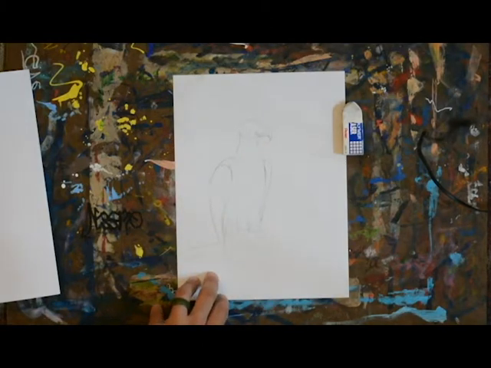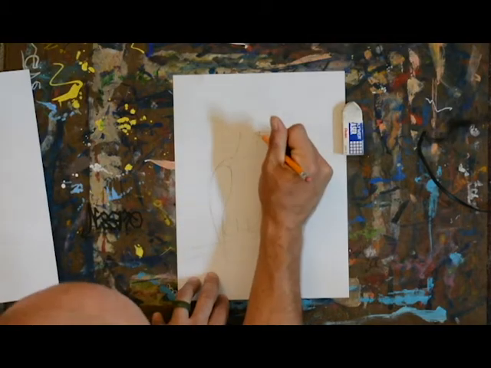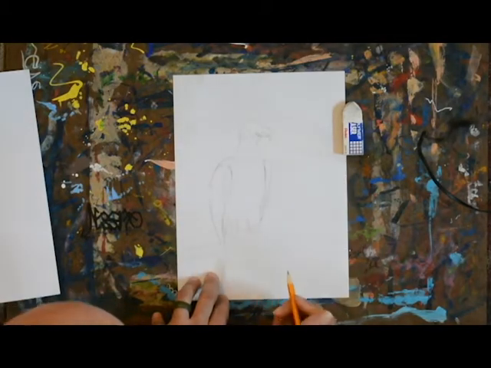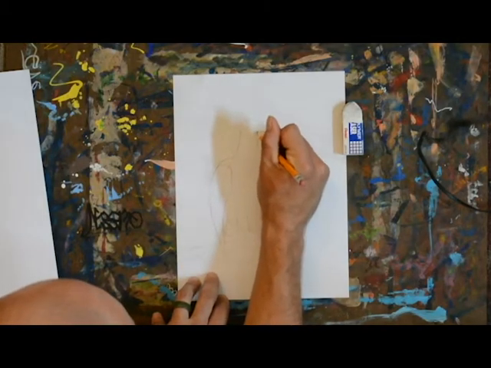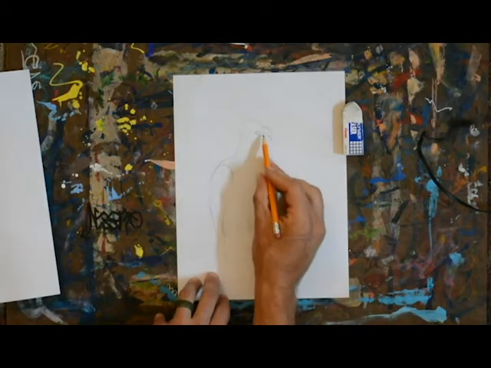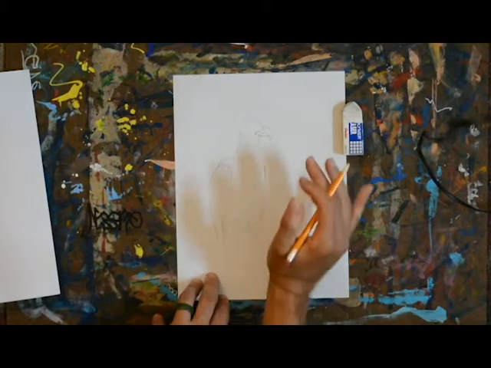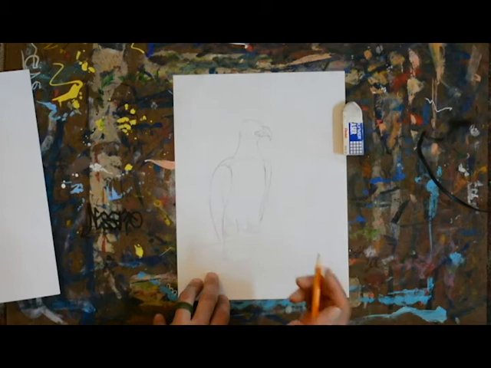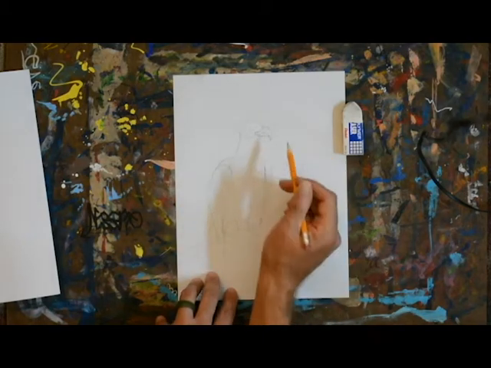Now again, don't worry, yours does not have to look exactly the same as mine. It's okay if it doesn't look exactly the same, right? So I'm going to then connect this up to this top part of the beak with just a simple curved line. Okay, I am drawing slightly darker now because I know that I'm going to keep these lines later, but still light enough so I could erase if I needed to.